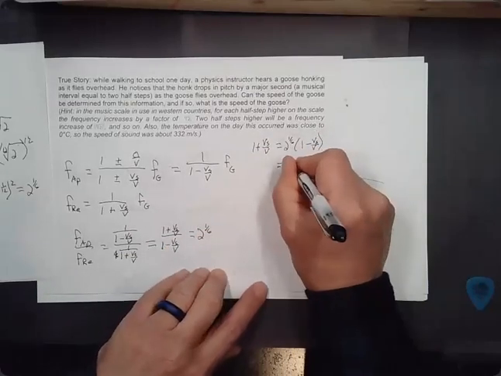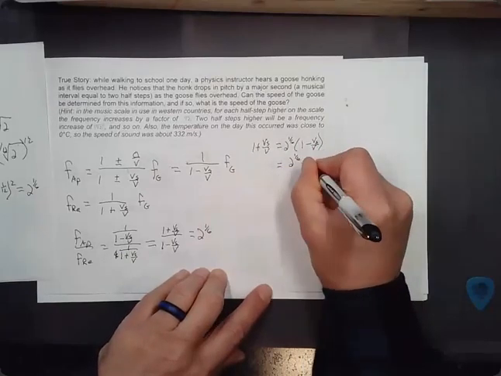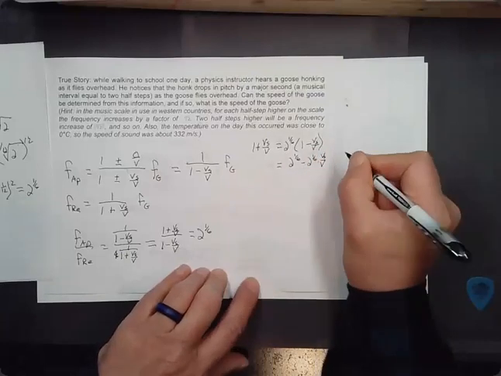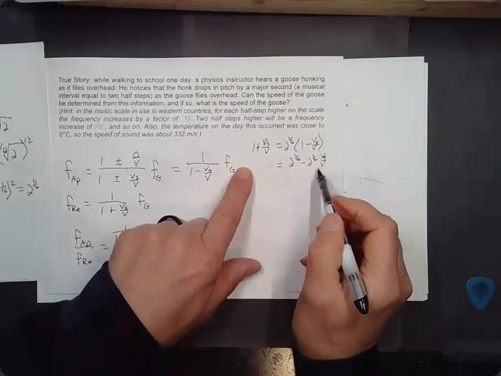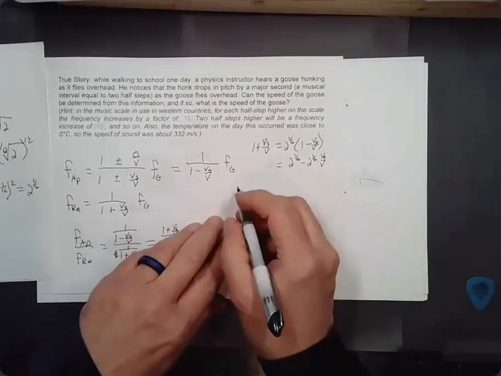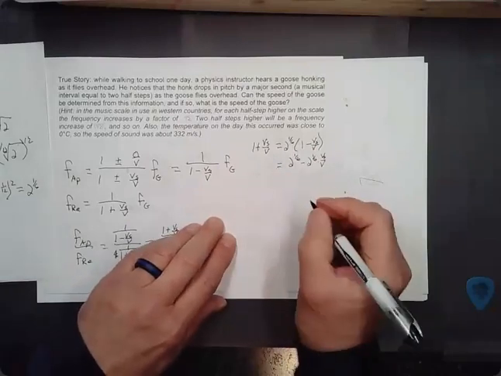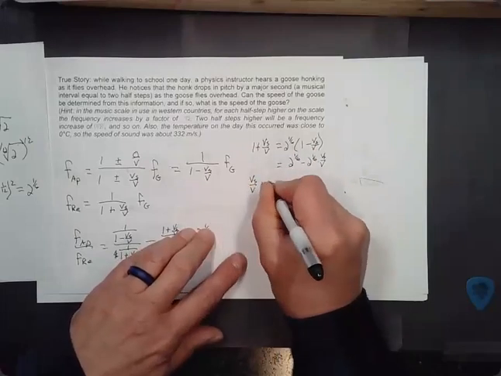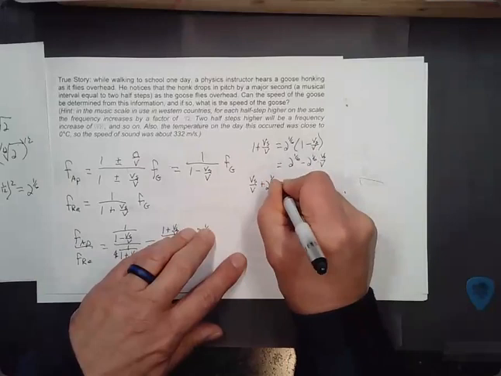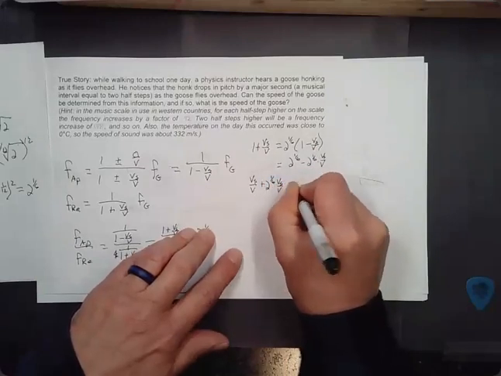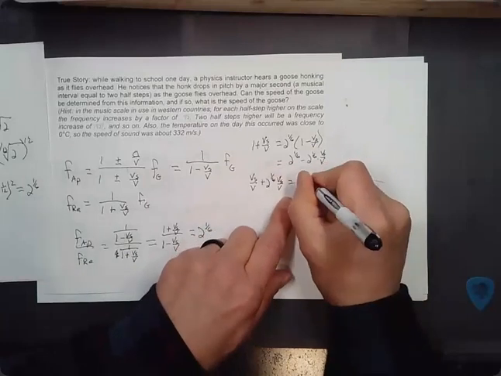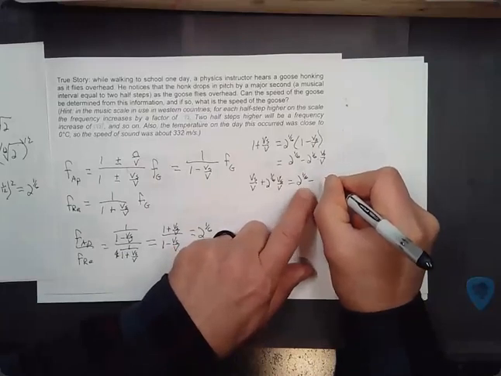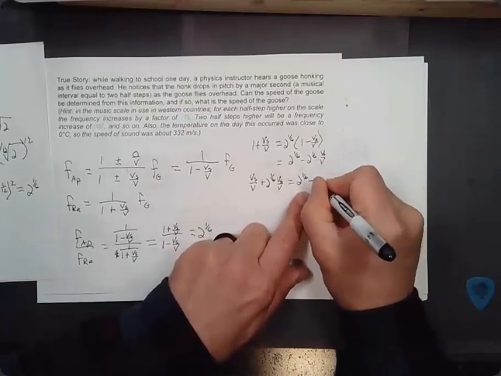Distribute that 2 to the 1/6 through there: 2 to the 1/6 minus 2 to the 1/6 times V sub S over V. Bring that across here and subtract both sides by 1. And I'll have V sub S over V plus 2 to the 1/6 times V sub S over V. I think that's right. Is equal to 2 to the 1/6 minus 1. That's right.